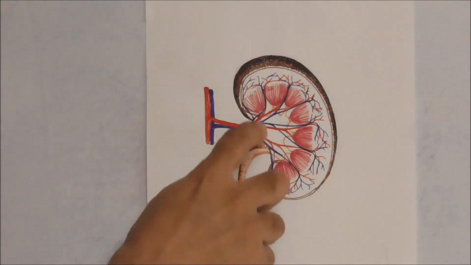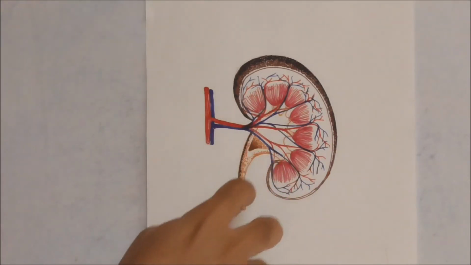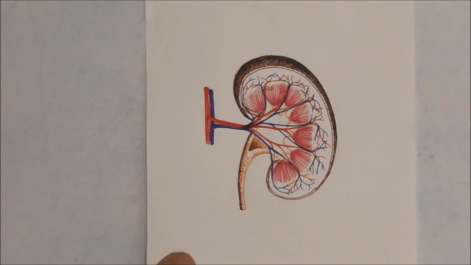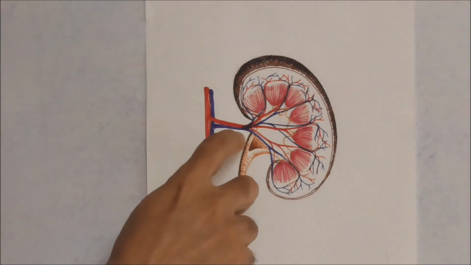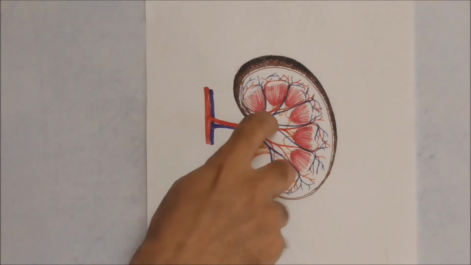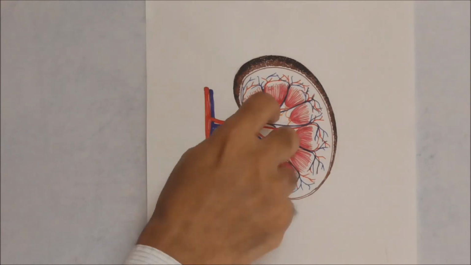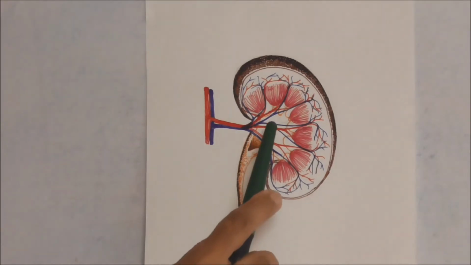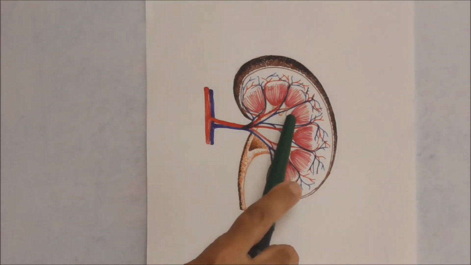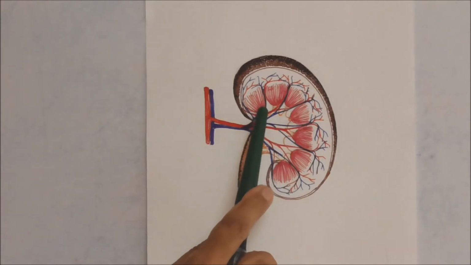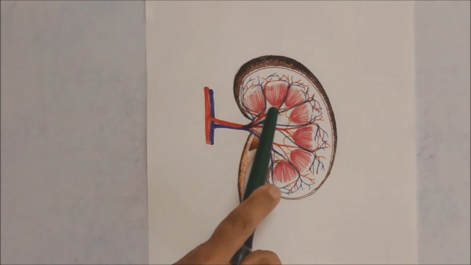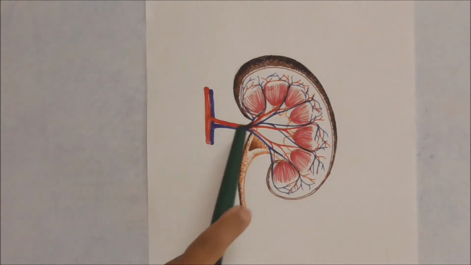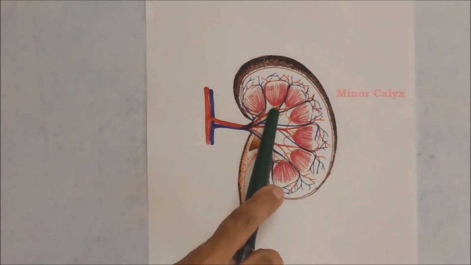Now next to the pyramids would be the central space or cavity. As could be seen, the cavity would be formed by the joining of small pocket-like units present near the apex of each pyramid. These pocket-like units are known as the minor calyces.